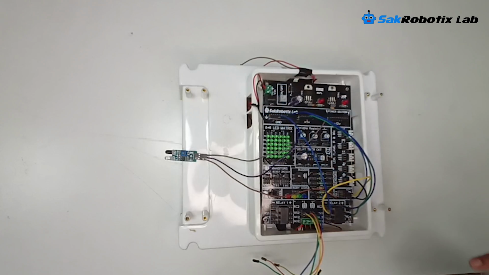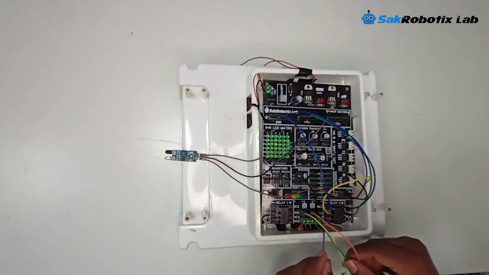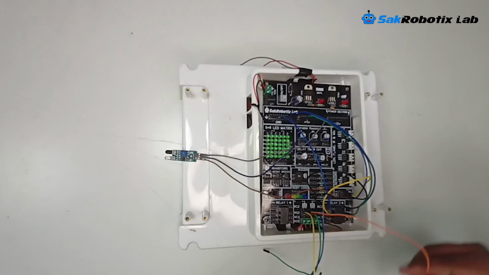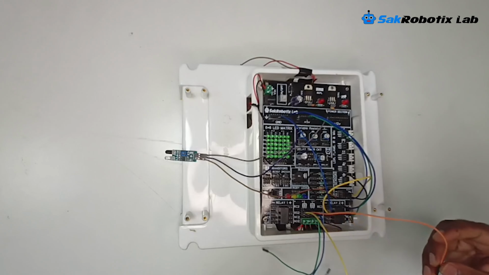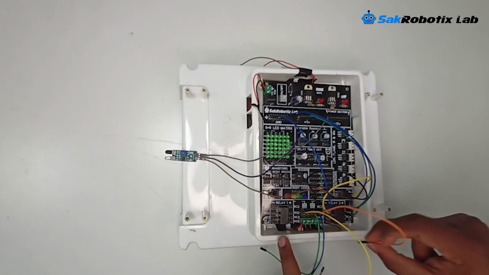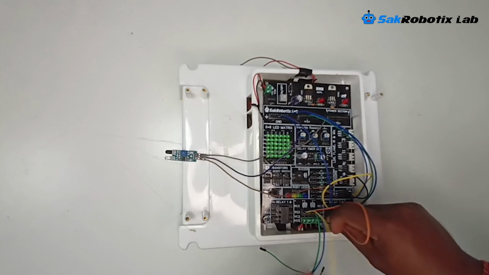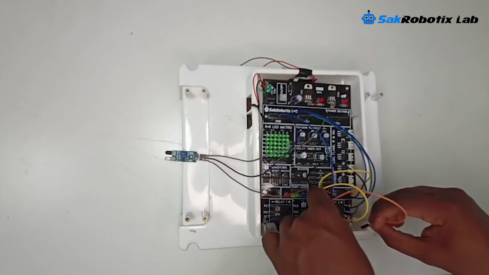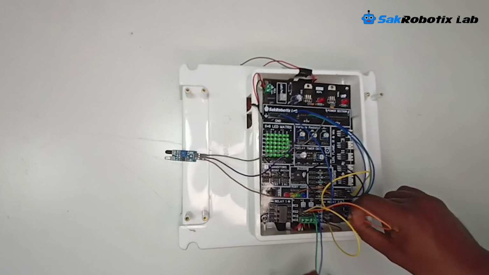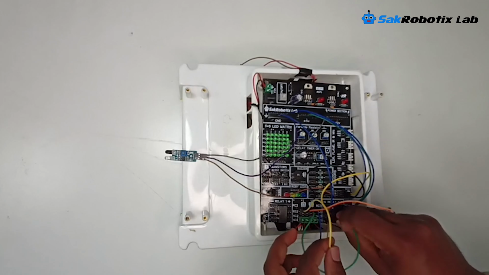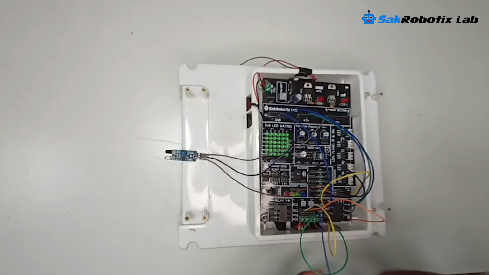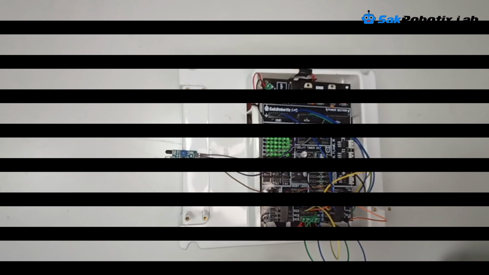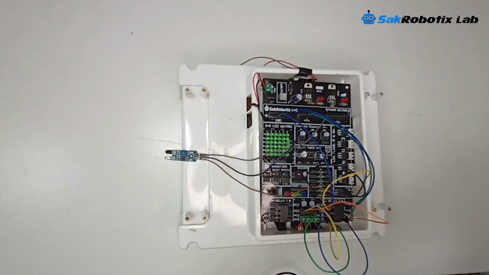Now it's time to connect the motor. So we connect the first motor across NO3 and NO4. Now we'll connect the second motor across NO3 and NO4. Now our complete circuit connection is done.